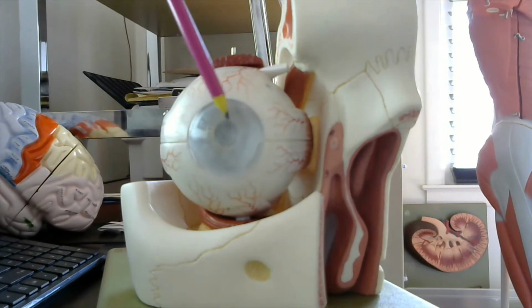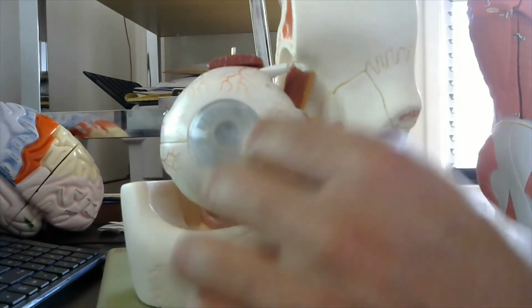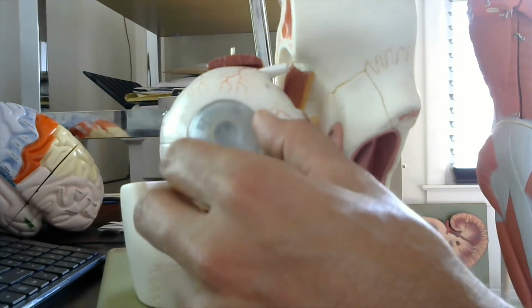All right. Okay. So the eyeball itself. What's this portion right here? Hey, Alex, that's the cornea. Yes, you're correct. That didn't sound creepy at all.